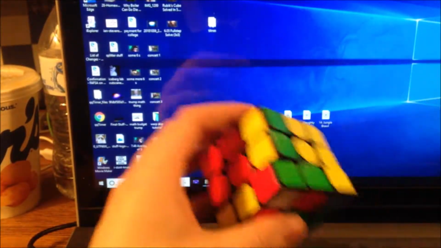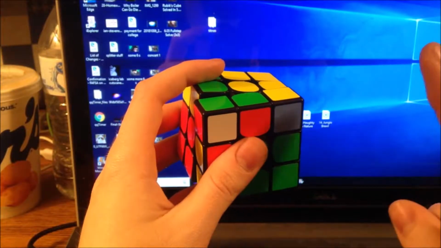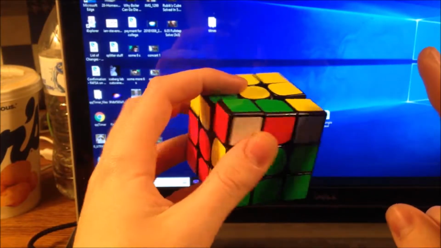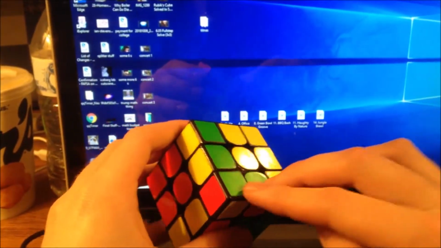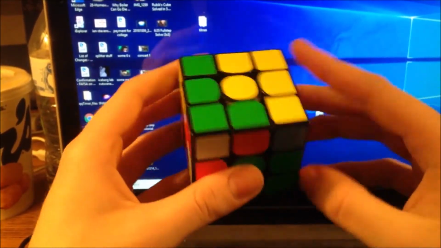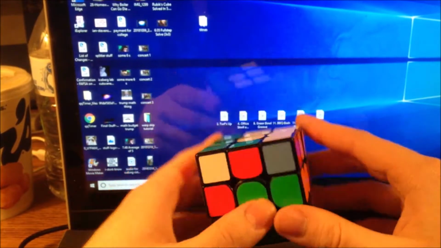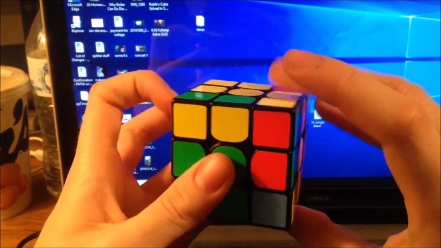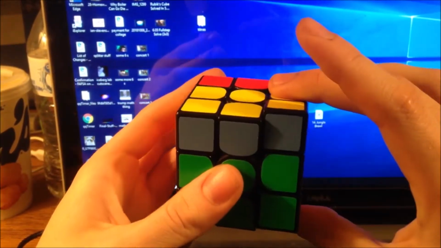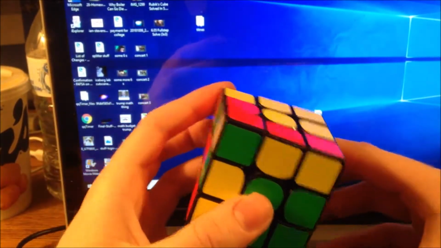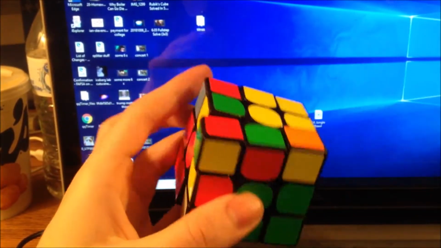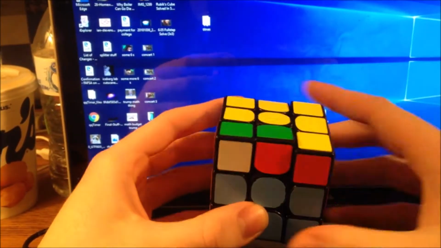That would involve some F moves that aren't very comfortable to use. But there is another way to do it, which is a little bit better. So, if you have this case and you have this edge orientation, here's the alg you would want to use. Let's say you get this case and you have this edge orientation.